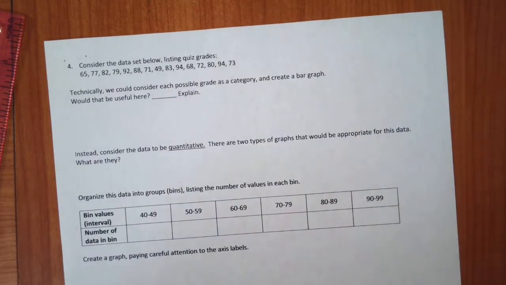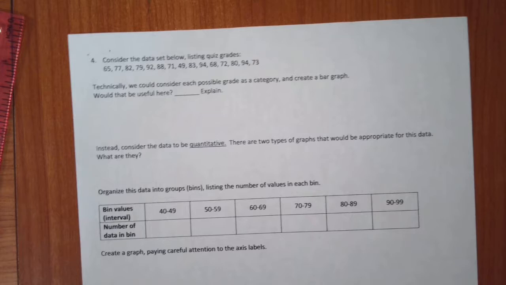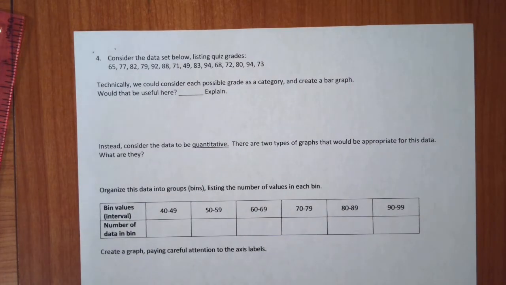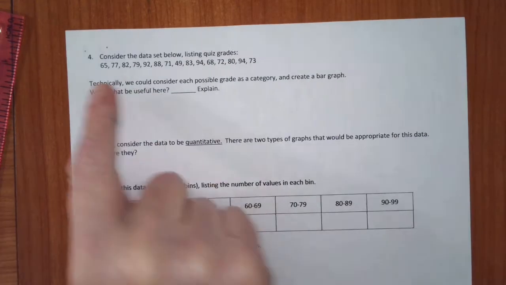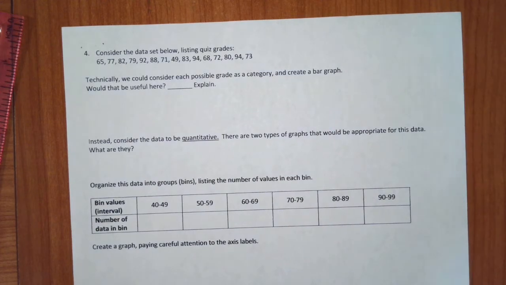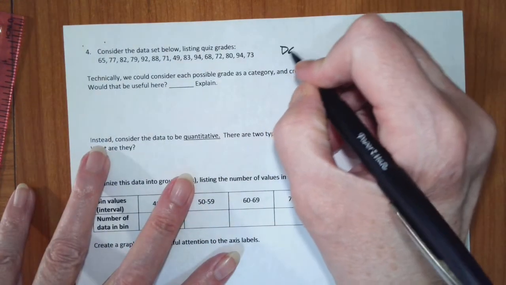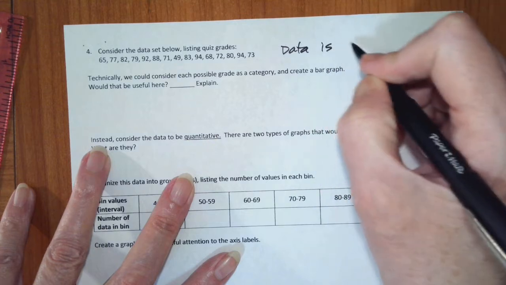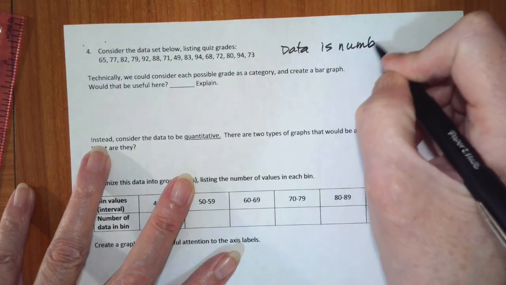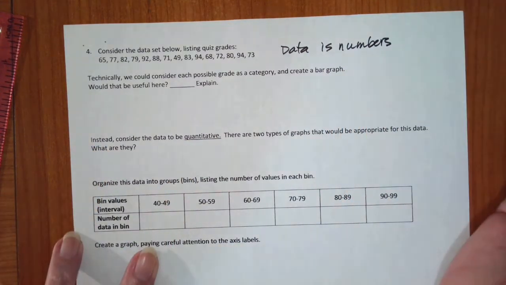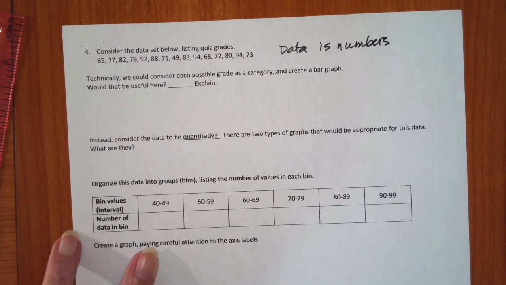All right, our last example is going to be considering a data set below. It's a listing of quiz grades. So you've got all the different quiz grades listed. Okay, so our data is numbers. So this is going to be quantitative.